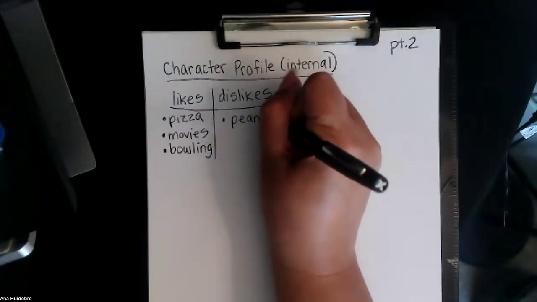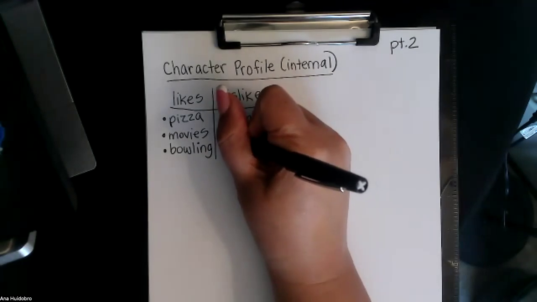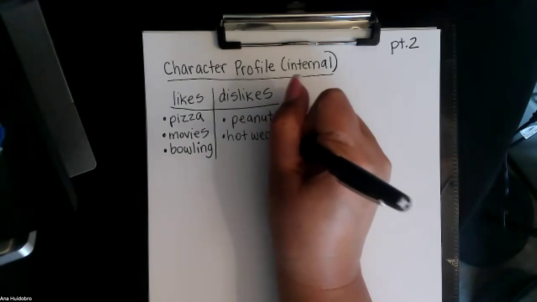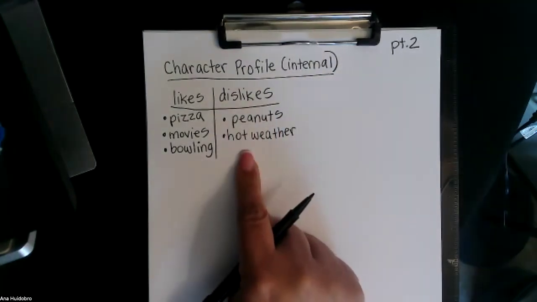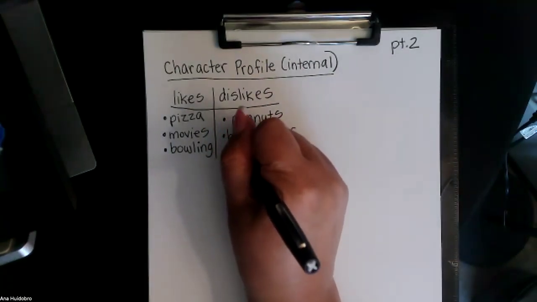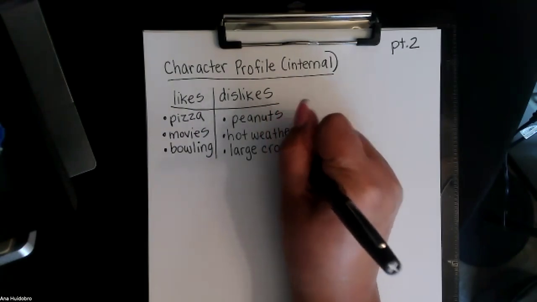Elephants like peanuts, so he'll dislike peanuts. I'm going to make him dislike hot weather. That's kind of like me. I do not like hot weather, and I do not like freezing weather either. I like somewhere in the middle. And I'm going to make him dislike large crowds, crowds of people.